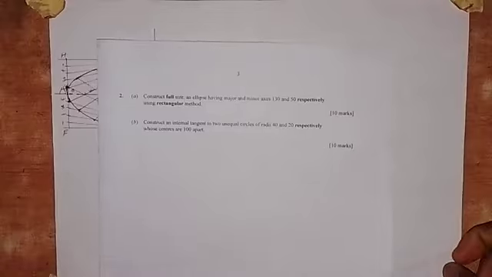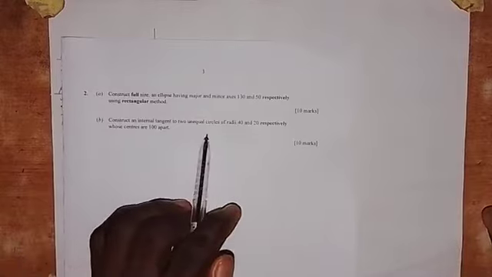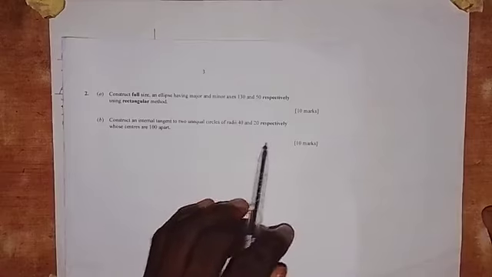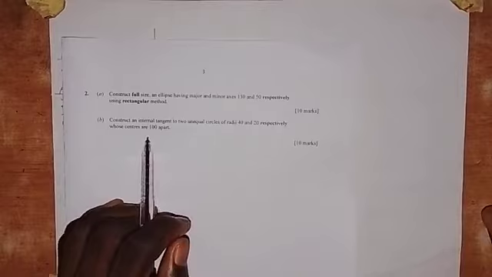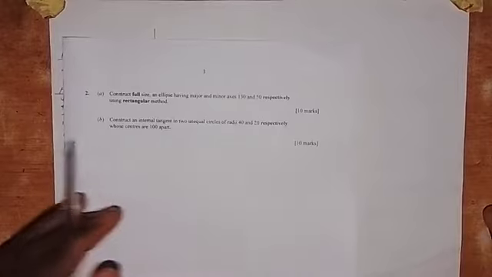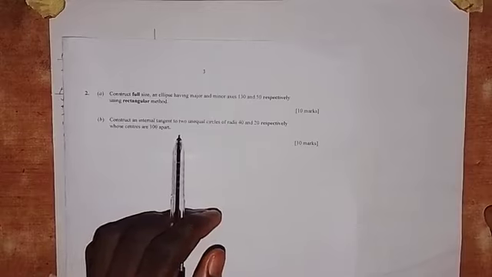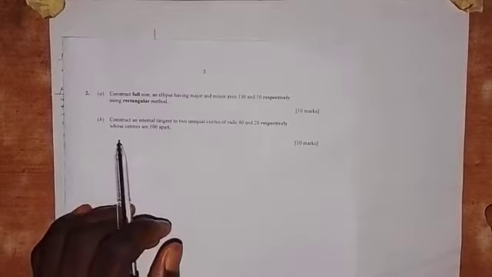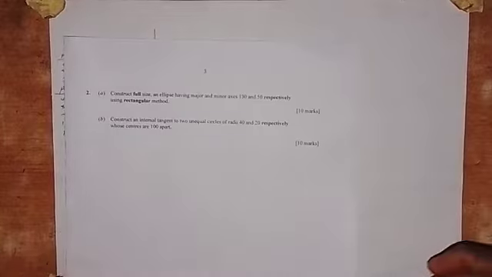Here we are going to answer question 2b of the WAEC question this year. As the question says, construct an internal tangent to two unequal circles of radii 40 and 20 respectively, whose centers are 100 apart. Let me read the question again. Construct an internal tangent to two unequal circles of radii 40 and 20 respectively, whose centers are 100 apart. Okay, so let's see how this problem can be solved.